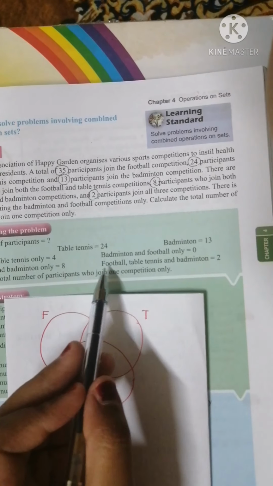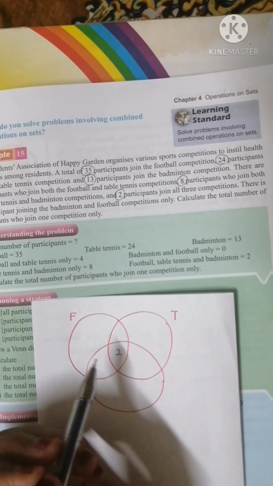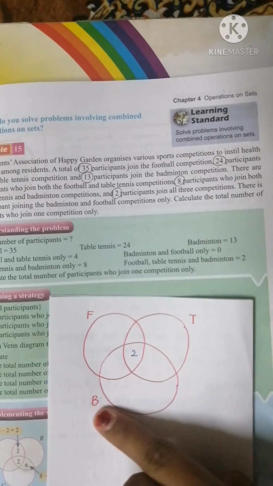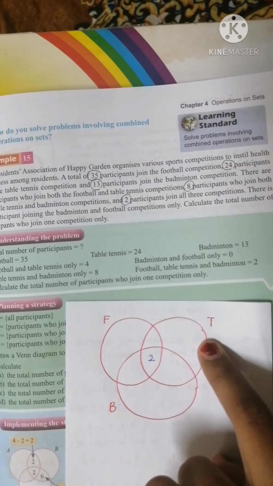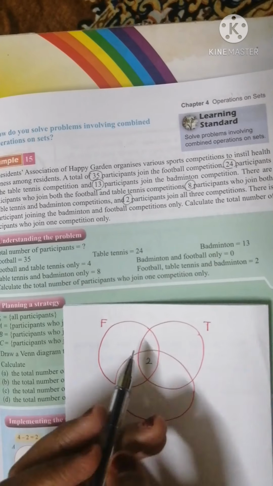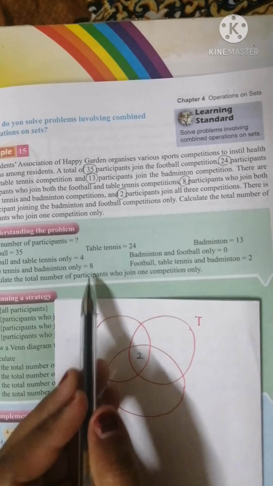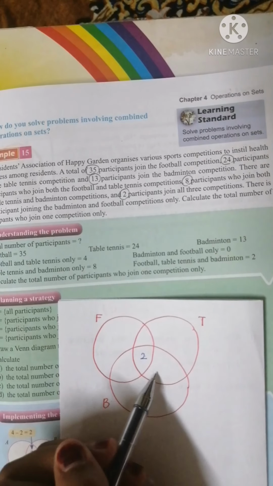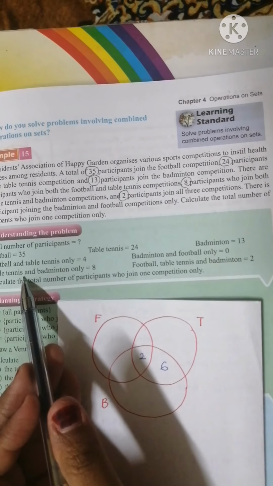Okay, now look at the next one, table tennis and badminton only. So here, this part. Table tennis and badminton is 8, which includes the 2. So to find the other part, you need to do 8 minus 2. So the answer is 6. Okay, done for this one.